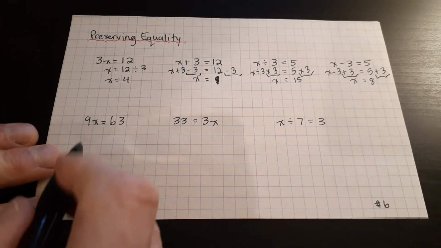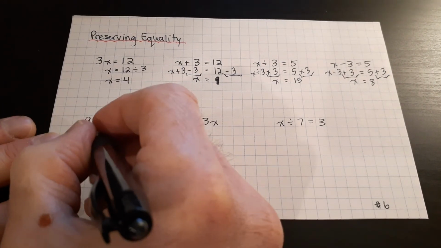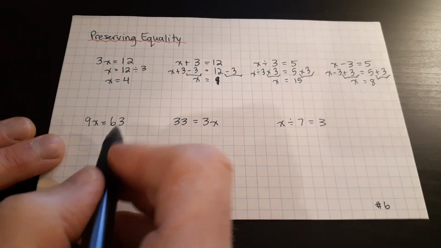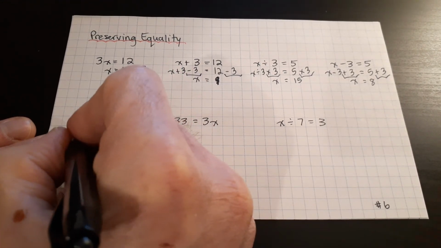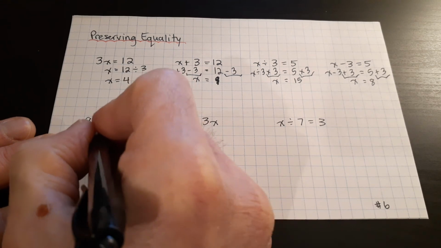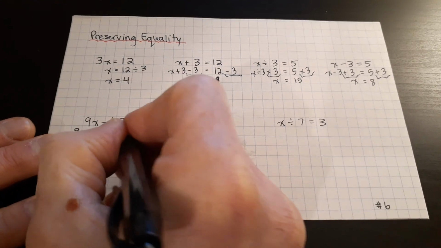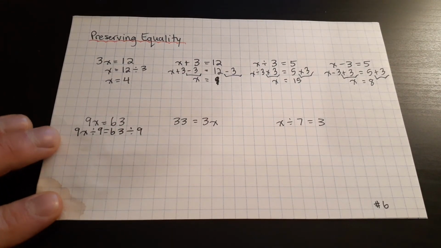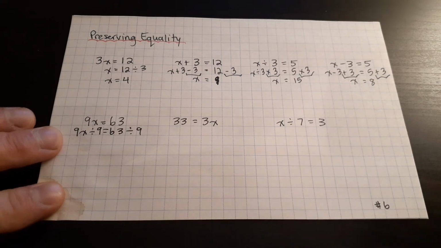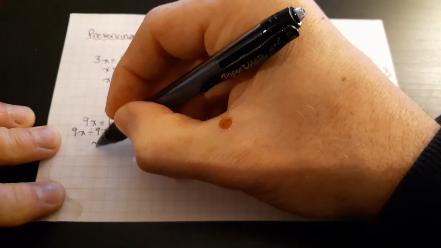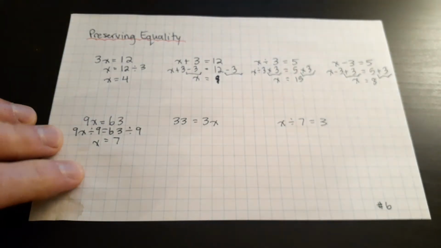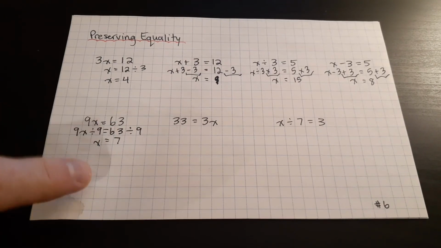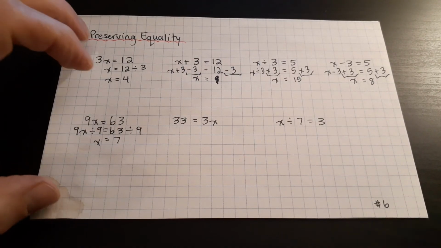Okay, so then writing the steps out again, we have to divide both sides by 9 to even that out. So that becomes 9x divided by 9 is 63 divided by 9. So those 9s cancel out. And then that leaves us with x equaling 7. And you can double check. 9 times x is 63. 9 times 7 is 63.